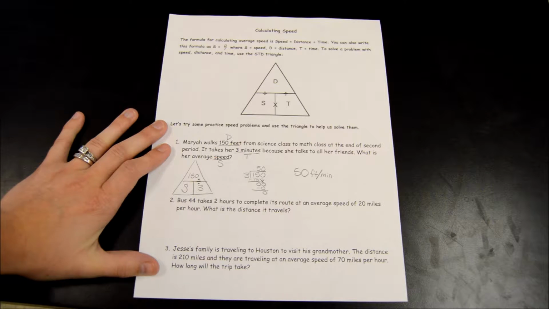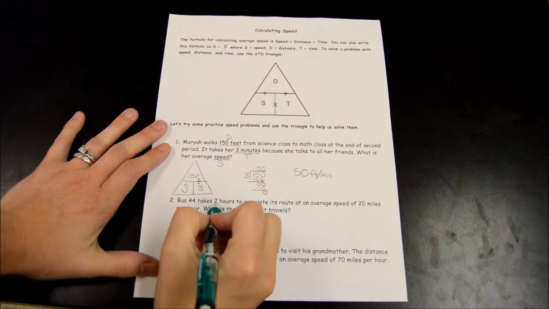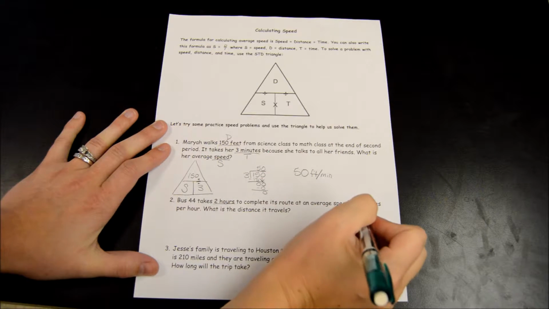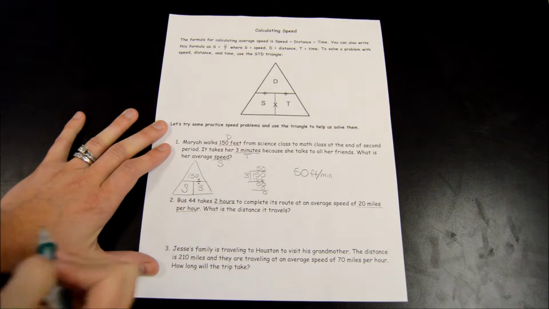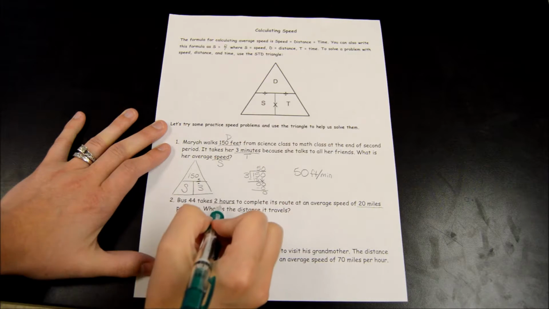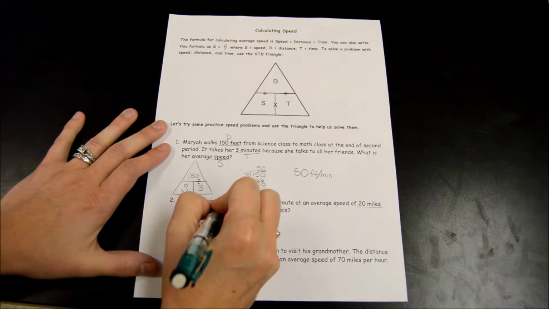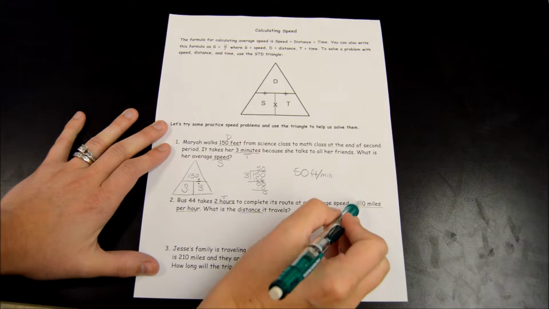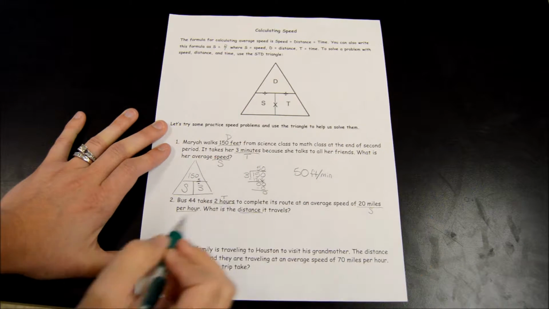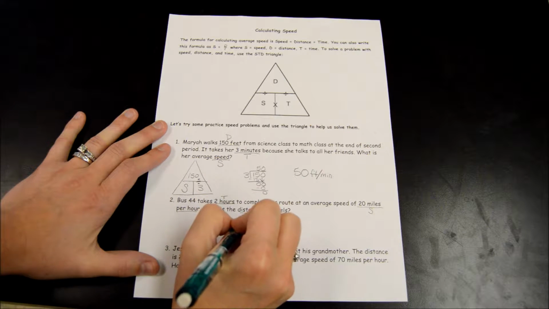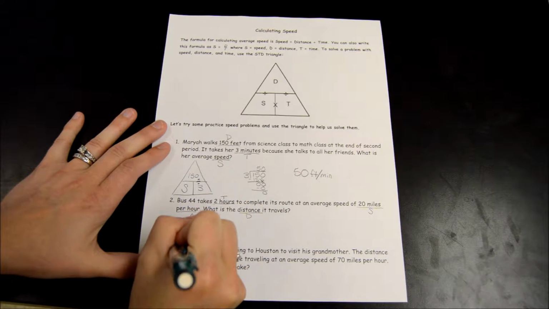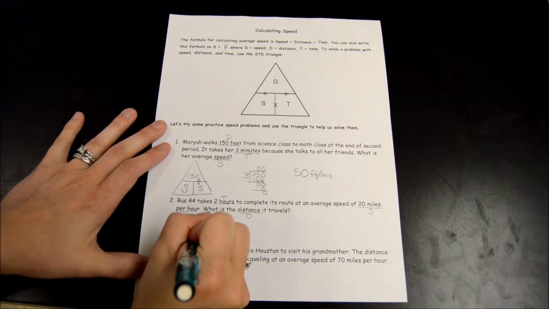Okay, let's take a look at number 2. Number 2 says bus 44 takes 2 hours to complete its route at an average speed of 20 miles per hour. What is the distance it travels? Okay, so 2 hours told us our time, and 20 miles per hour tells us our speed, and we're looking for distance. So we're going to create our STD triangle with the information we're given.